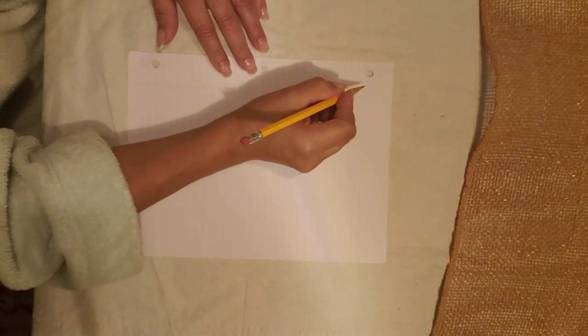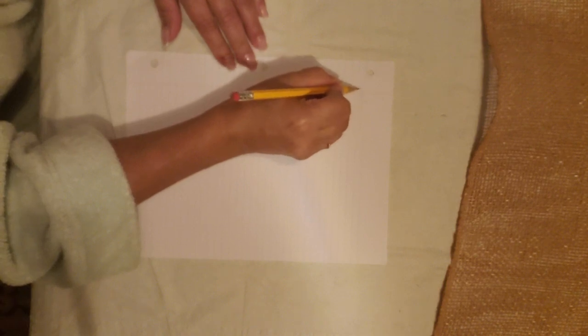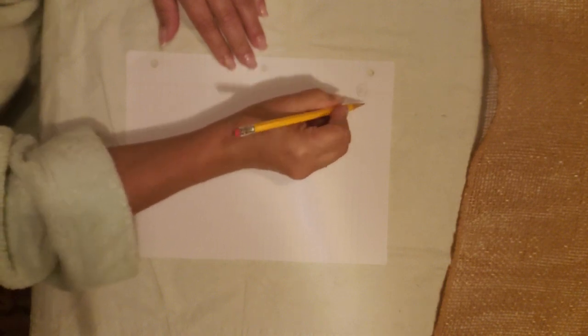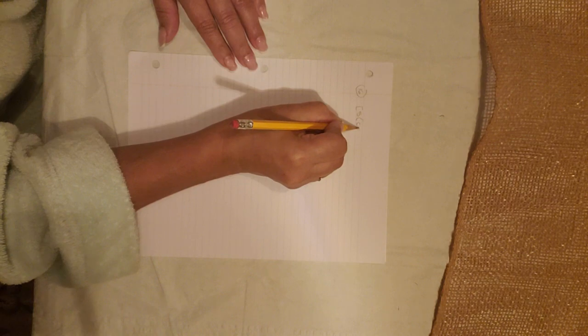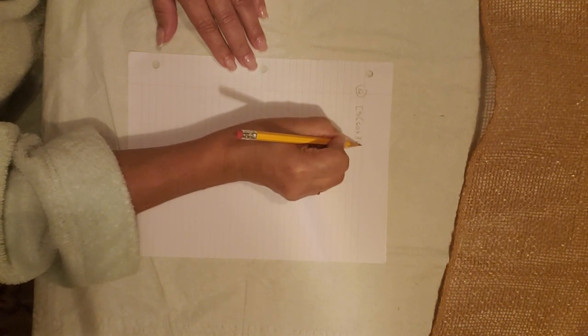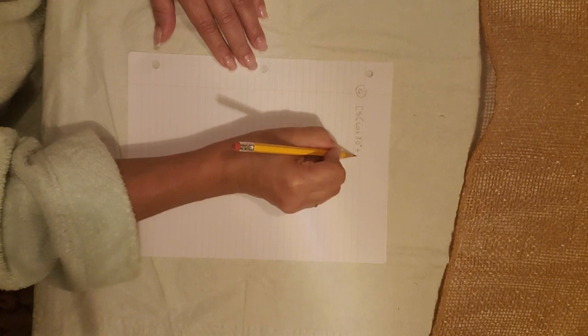Okay, now we are doing 16 through 20. And problem number 16, you're asked to find the product of 5 cosine 30 plus i sine 30, and you're multiplying that by 2 cosine 90 plus i sine 90.